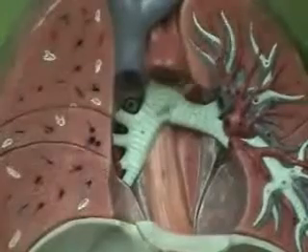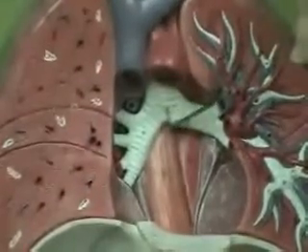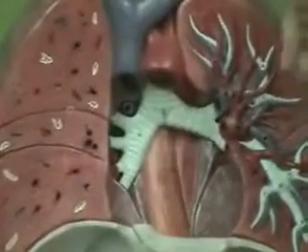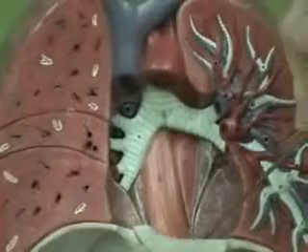One last thing to point out in this model while I have it open. We see the trachea coming down, we see the heart was in front of that, and we can see the esophagus passing in very close approximation to the trachea at this point. We'll talk about that more when we do the digestive system.